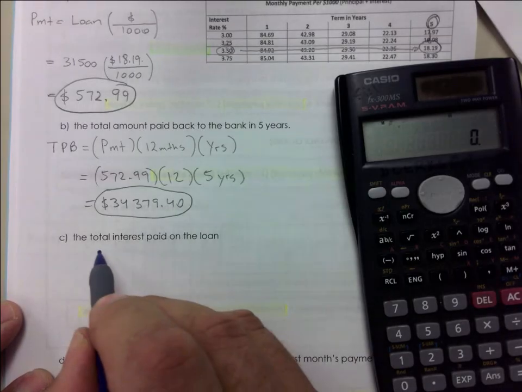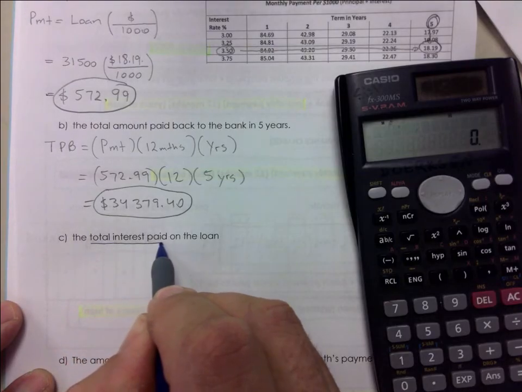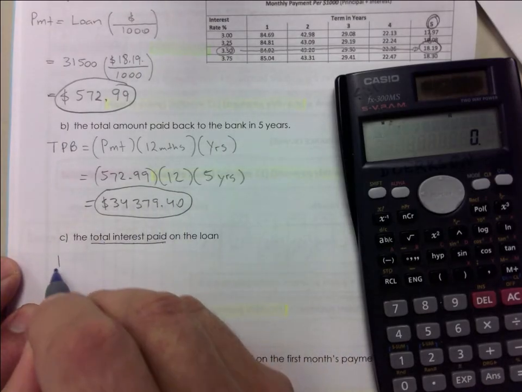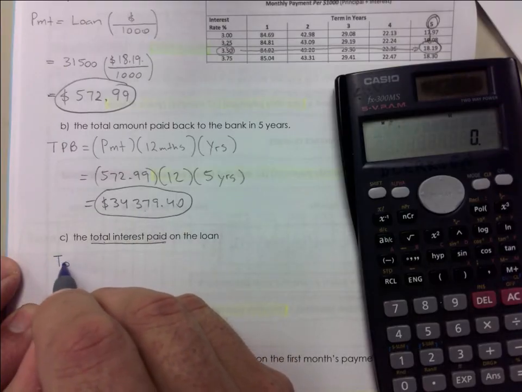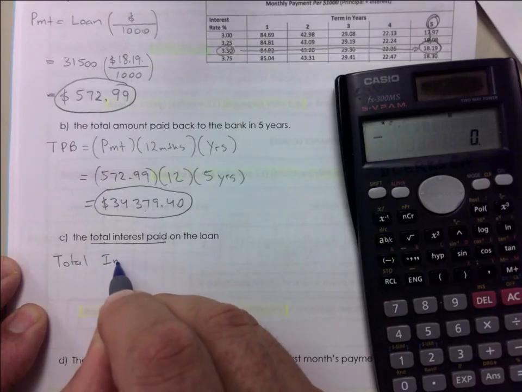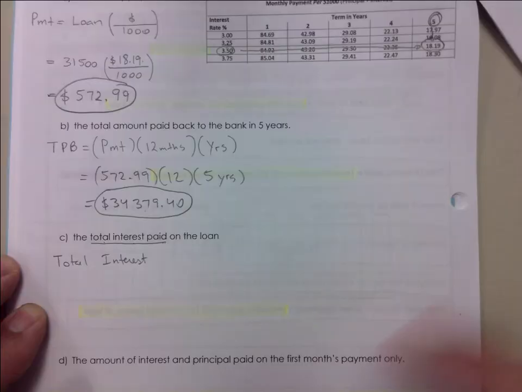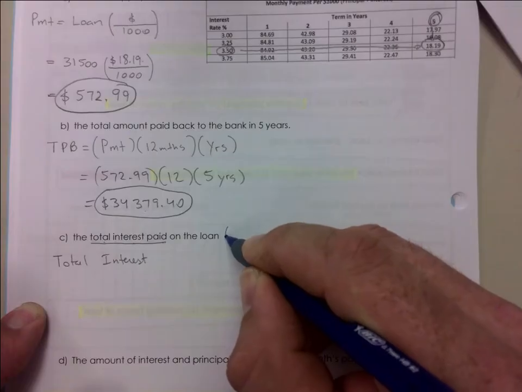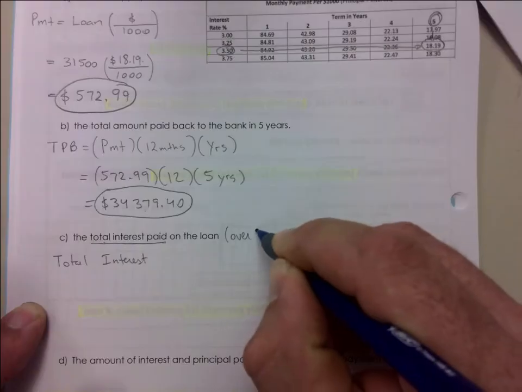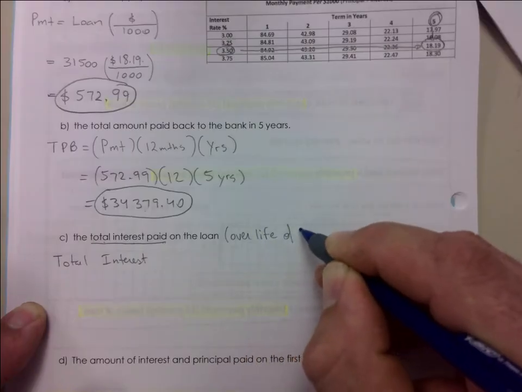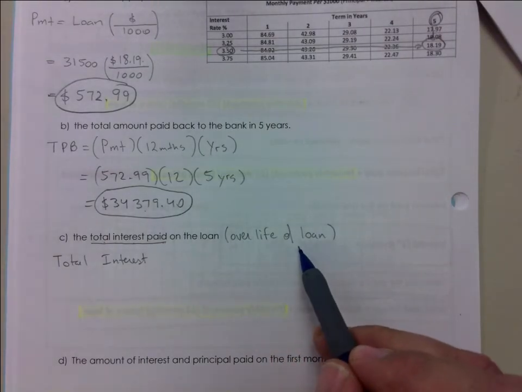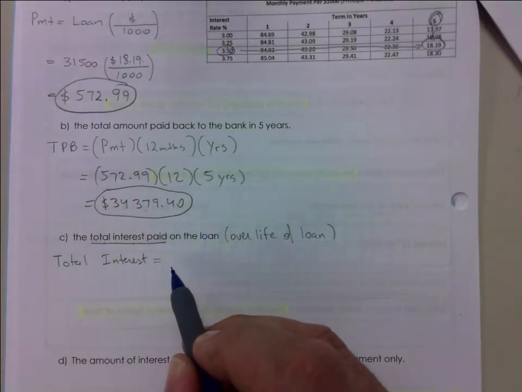Okay, next question is slightly different. There are some commonalities. Total interest paid, the total interest you paid over the life. So I'm going to pretend like I didn't just calculate this. I'm going to say total interest. I'm going to add a few words here just in case you come across it: over life of loan. The loan has a 5-year life, right? Like it's 5 years until it matures, till it's done. So if you ever see that, don't let that throw you off. It's just saying over the entire loan.